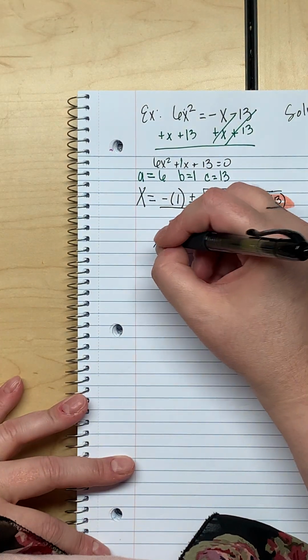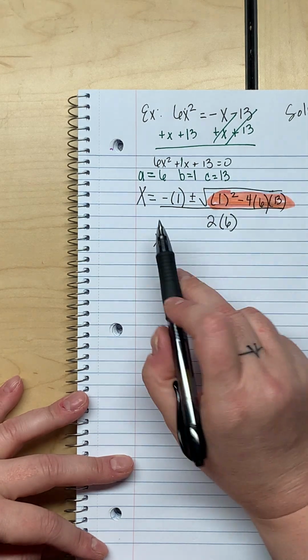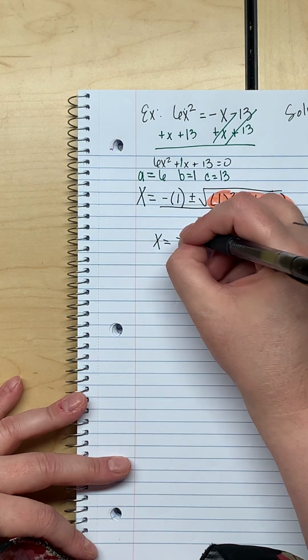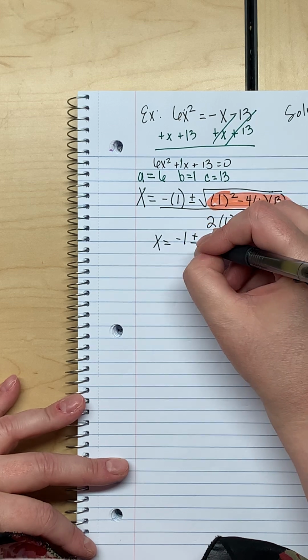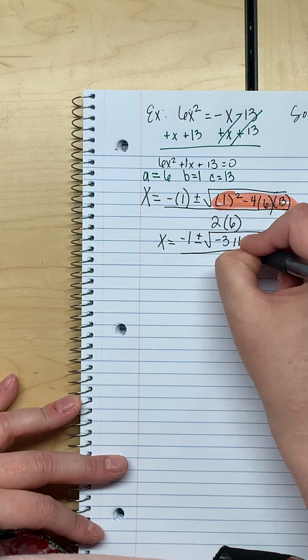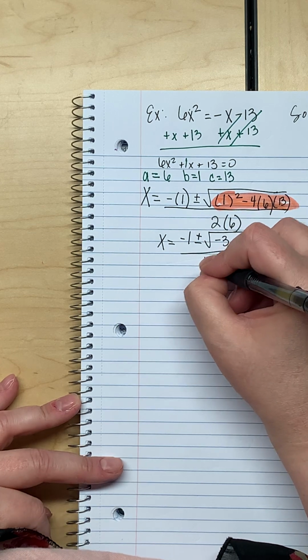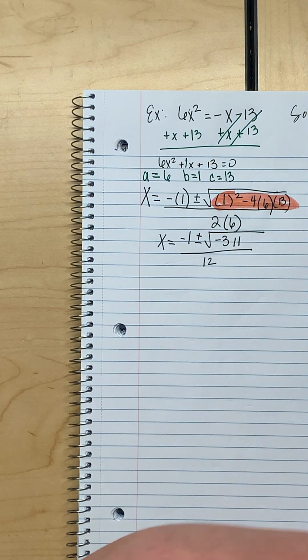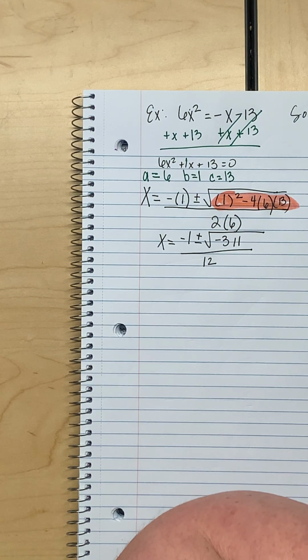So we have x equals negative times a 1, negative 1, plus minus square root, we said negative 311, all over 12. 12 came from 2 times 6.